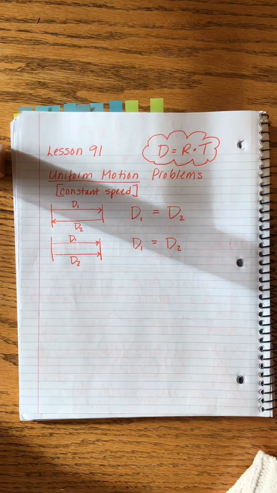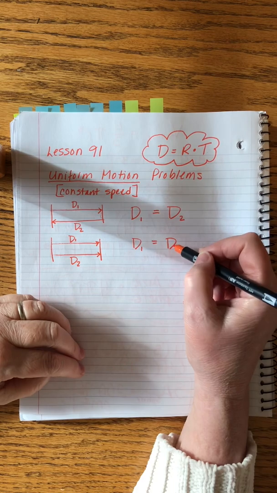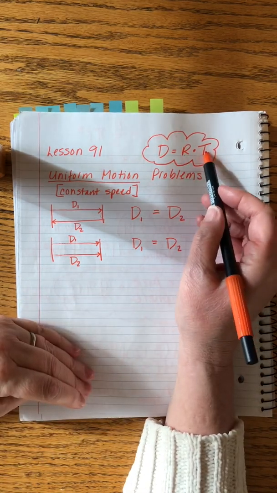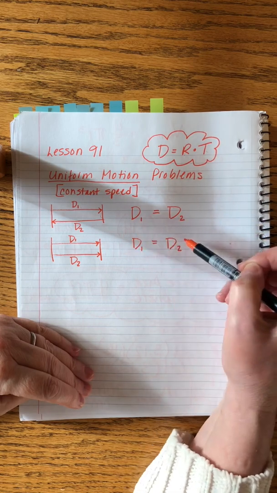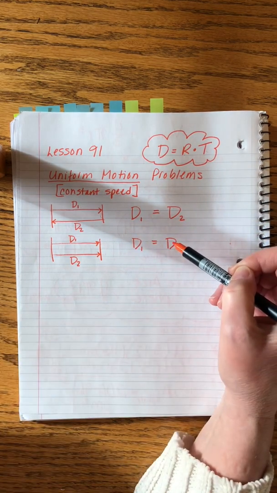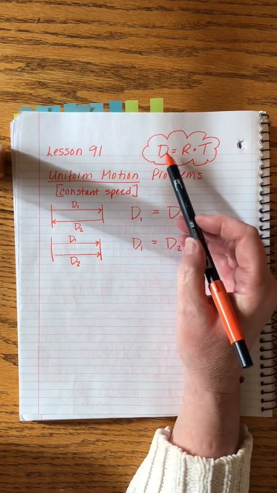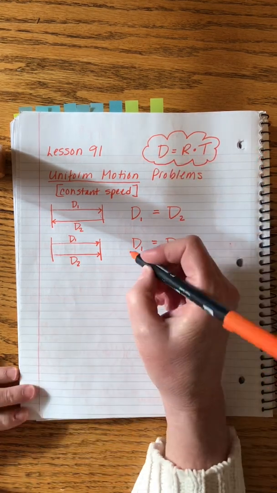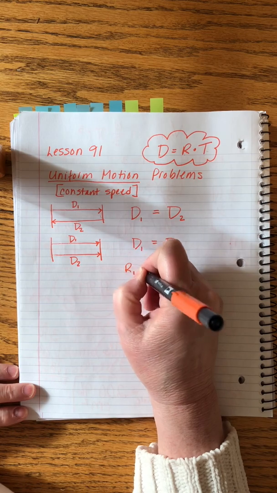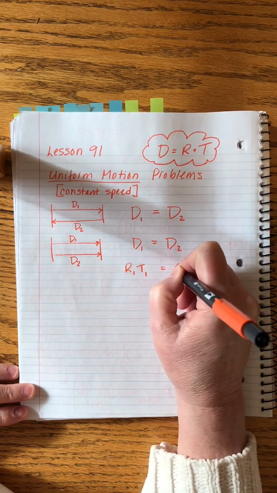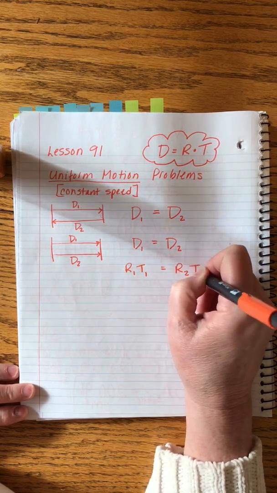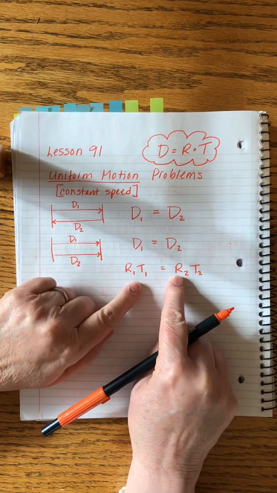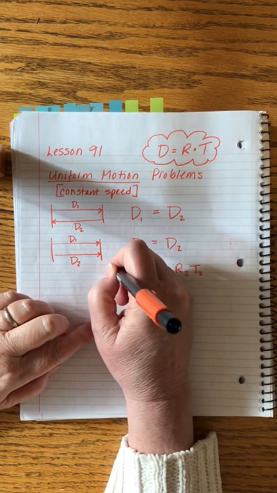Now, this formula is great, but the problem is that John gives us information about rates and times. So this is not going to be enough of an equation to be useful for us. So what we do is substitute in the fact that rate times time equals distance, and we can create another form of this equation that is super useful, right?